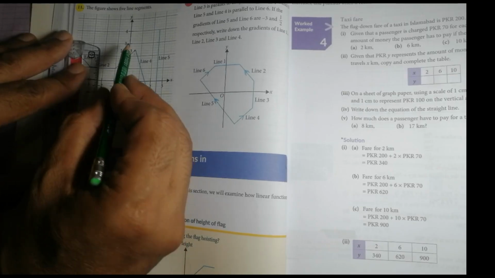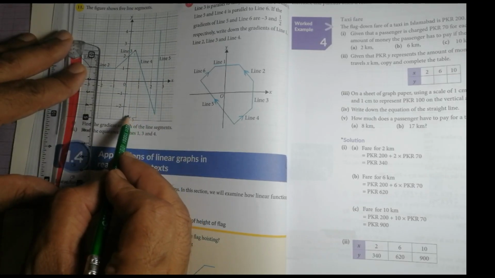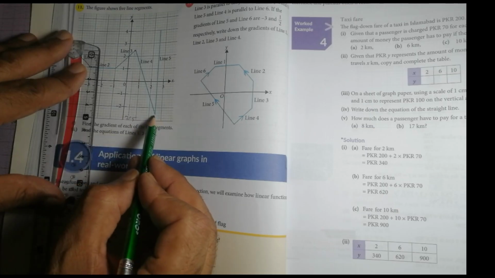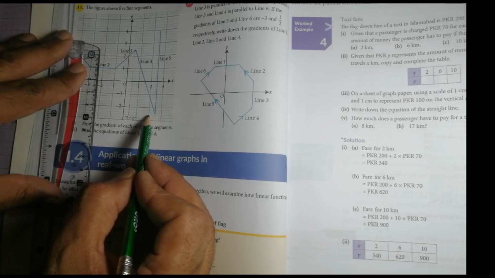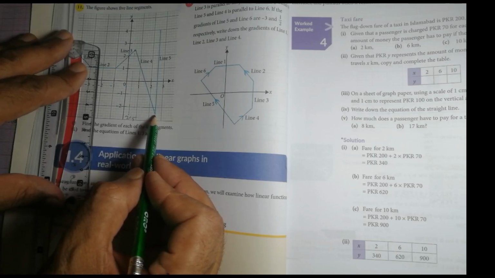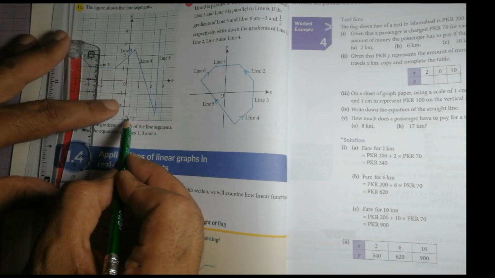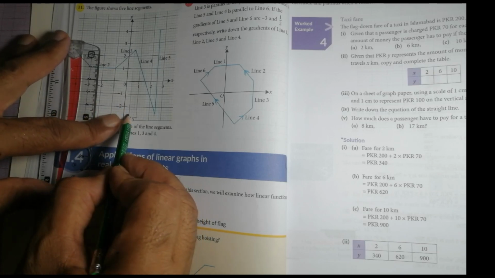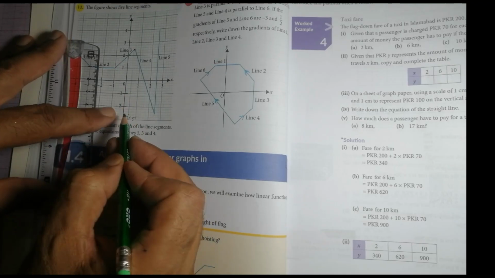2.5 and 2.5, this is 5. So 5 over the horizontal distance.